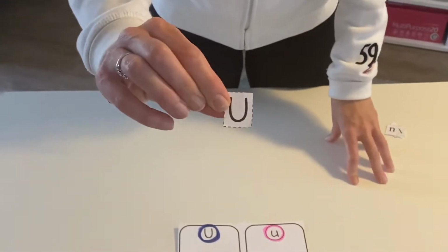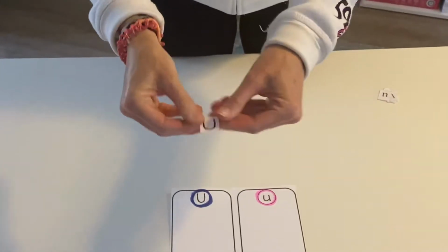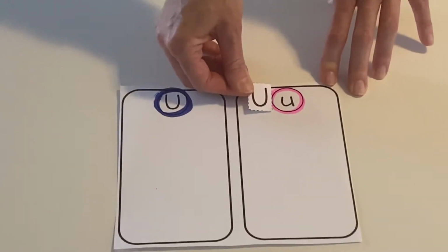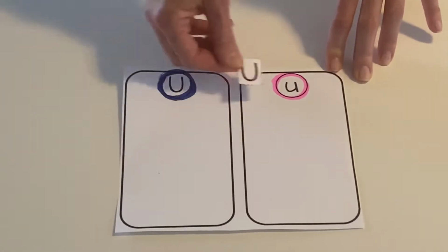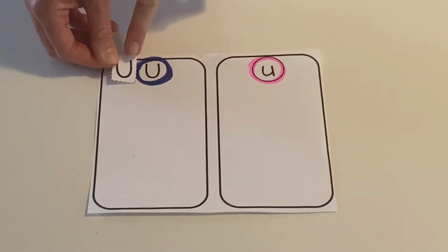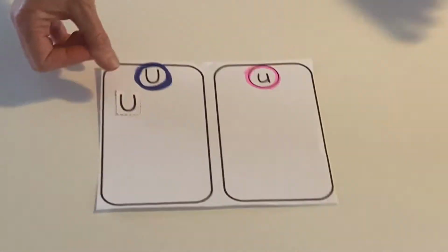So which one do you think this would go with? This one or this one? Which one does it look like more? Oh, it looks like this one. That's right, so that's uppercase.